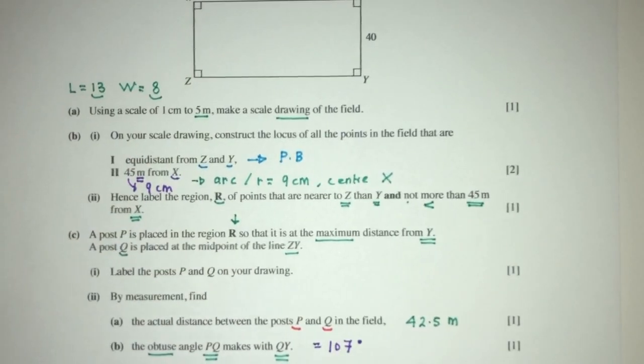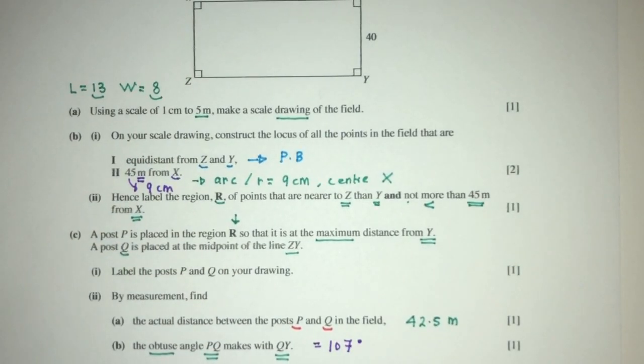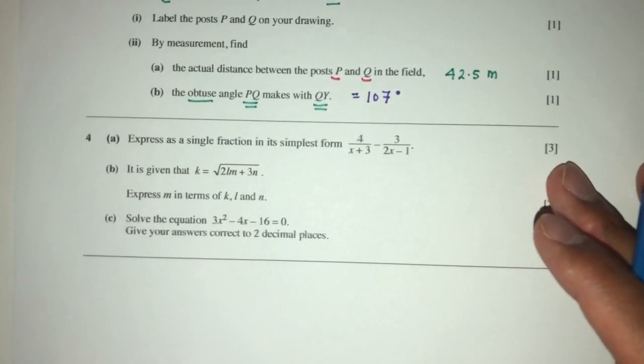Okay, so locus done. Let's move on to question number 4. Me personally, actually, I don't like doing locus, but hey, it is what it is. Let's move on to the next.